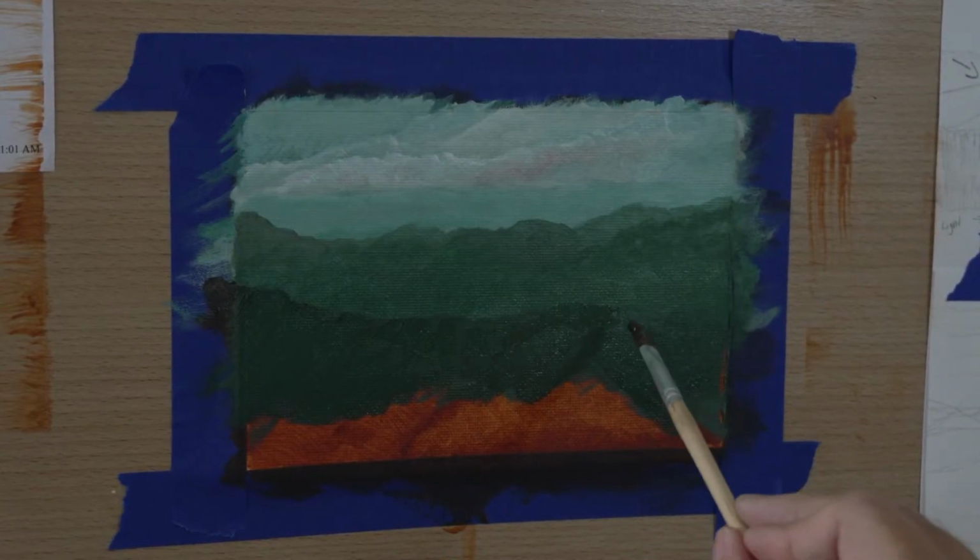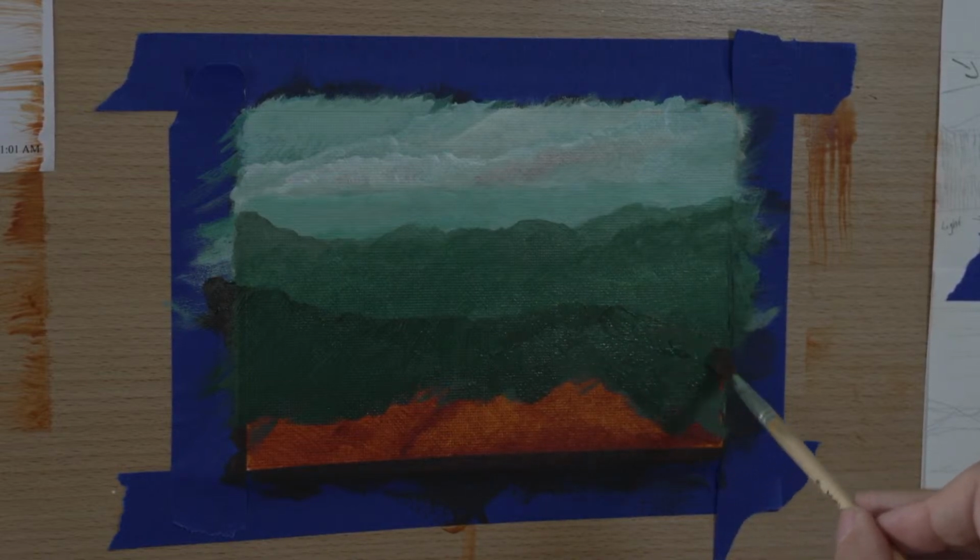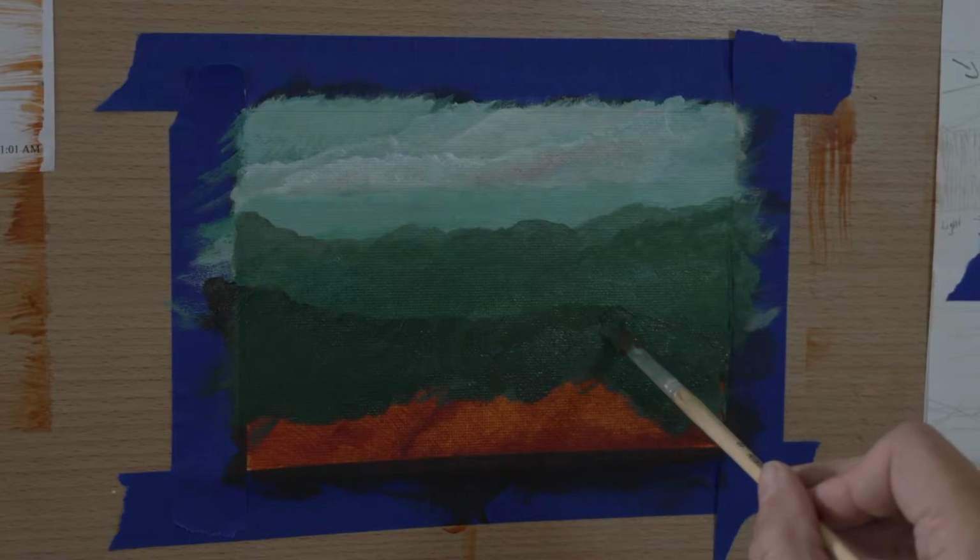And this time I'll start on this side and I'll just pull this area down like that.